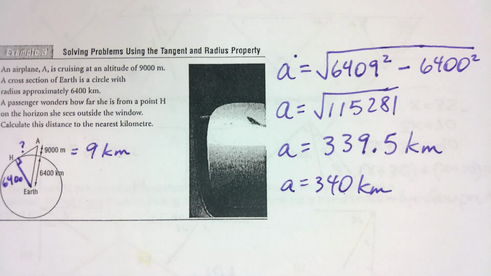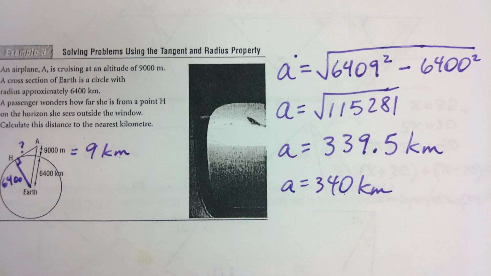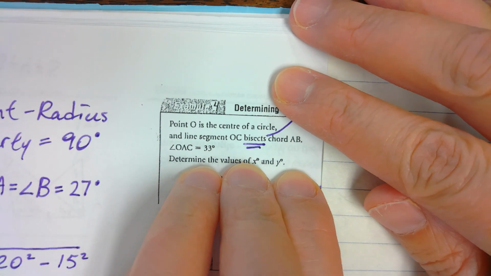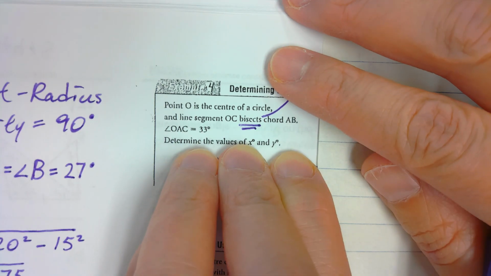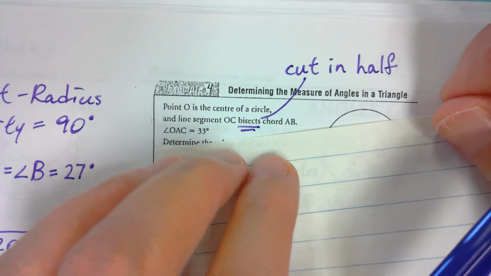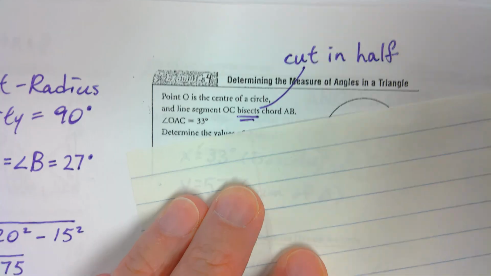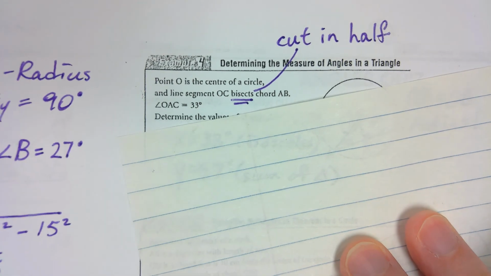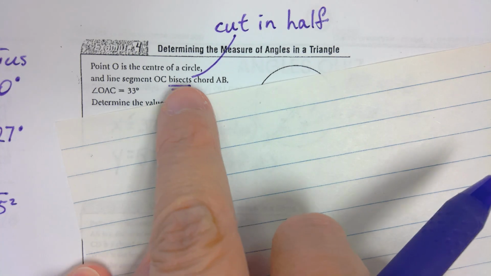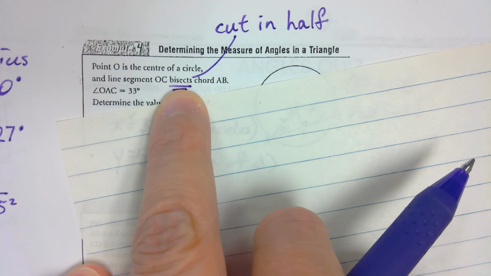Okay, 3 more examples. Example 4. Point O is the center of the circle and the line segment OC bisects the chord AB. What does the word bisect mean? Think of science. Cut right in the middle, cut it in half. That's right. So you know how you like dissect a worm? If you bisect a worm, you're cutting it exactly in the middle, cutting it in half. This word bisect, you'll use it a lot in grade 10.